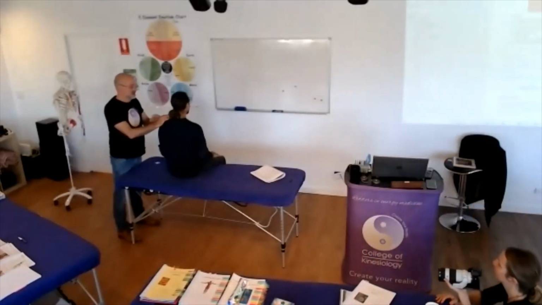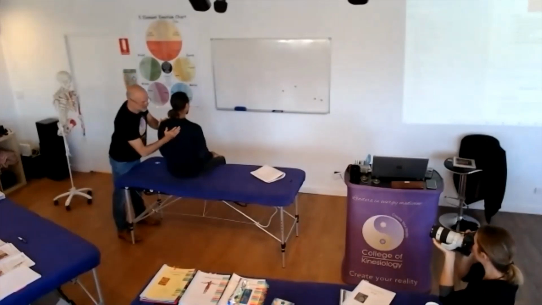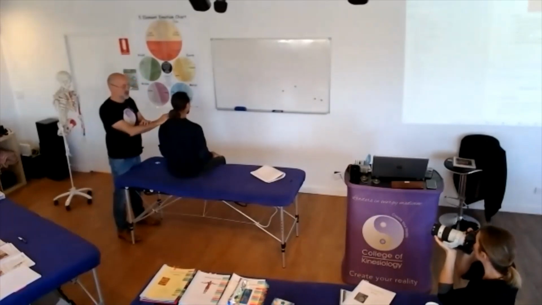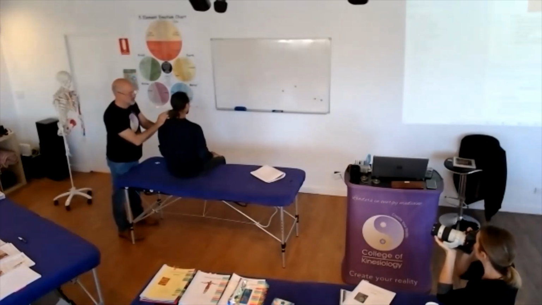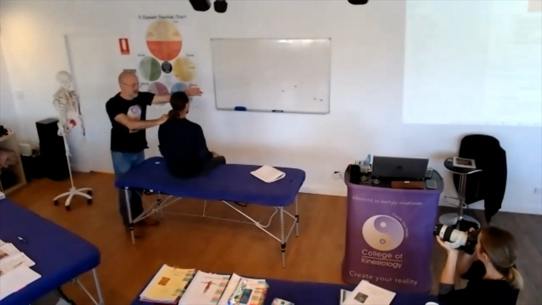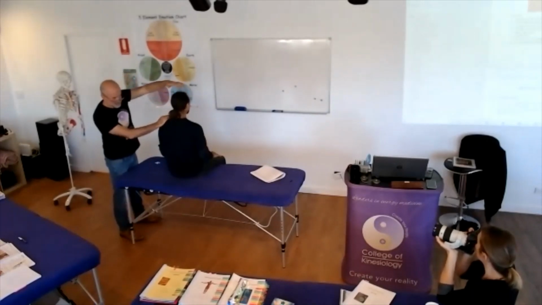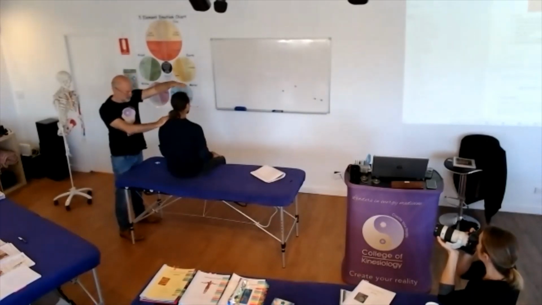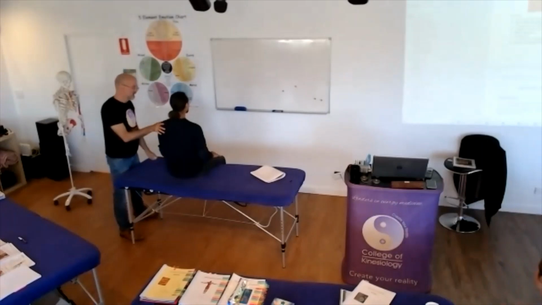Diagonal. Actually, lose that one. So I'm doing the 8 directions. So I captured that information in relation to the fascia.